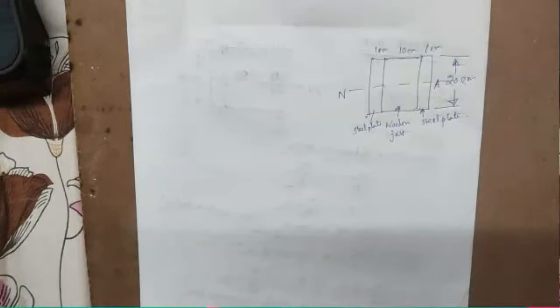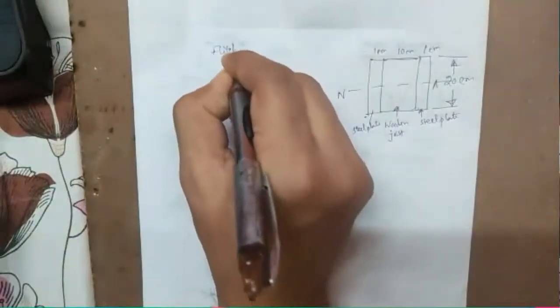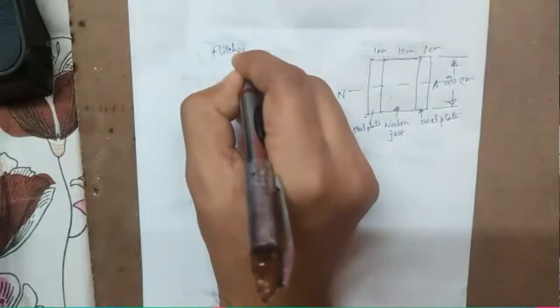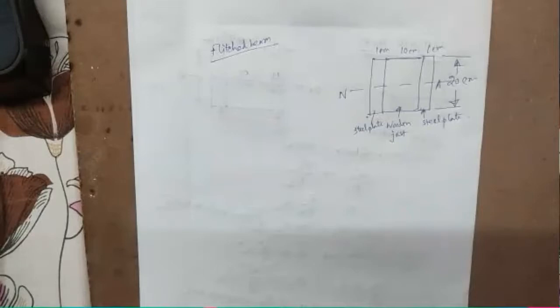A flitched beam, flitched, this is also called flitched or composite. So a flitched beam consists of a wooden joist 10 centimeter wide and 20 centimeter deep, strengthened by two steel plates 10 mm thick and 20 centimeter deep as shown in figure.